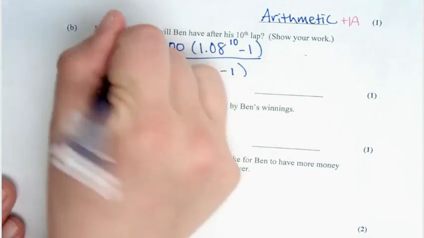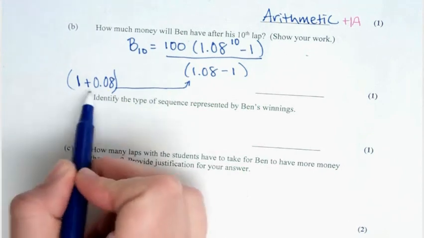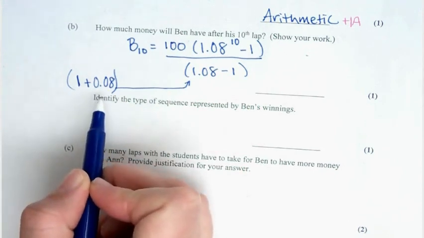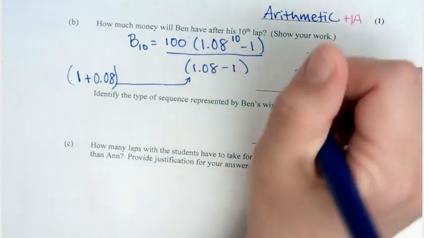Okay, if we just had 0.08 in there every single time, our amount would go down because 0.08 is smaller than 1. So that's why we have this 1 plus 0.08 right here. And then when we solve this, I'll spare you the algebra.